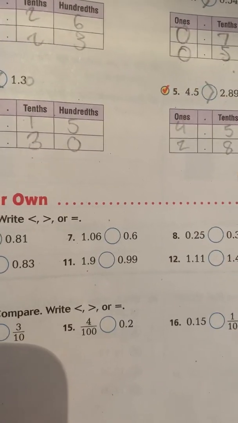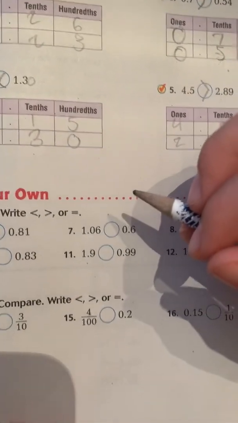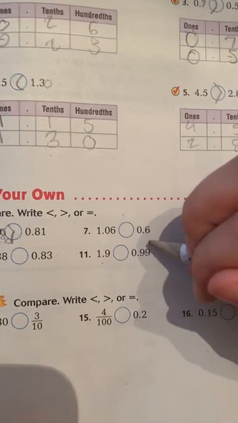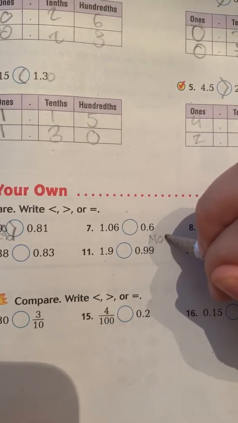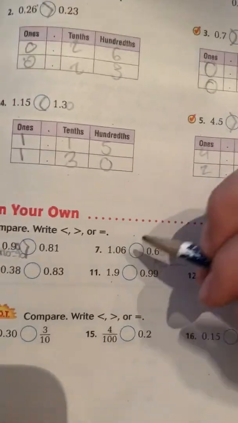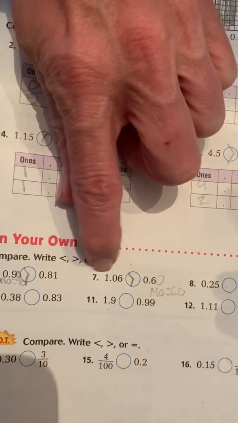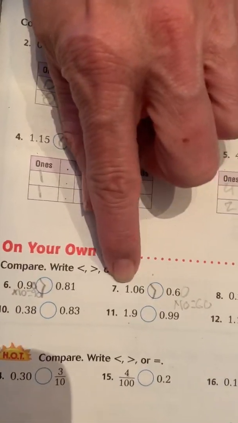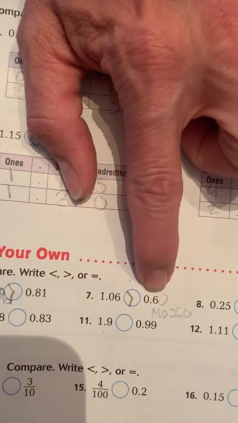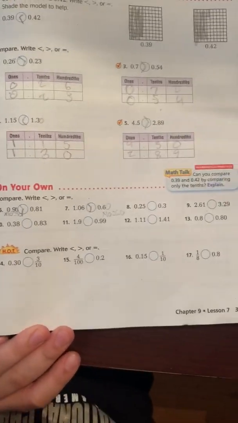Same thing with this. What are you going to do to that one? You can't add a 1 in front, but you would multiply the 6 by 10 and you would just throw that zero on the end right here. And if you think about this like money, if you have $1.06, you have more money than if you have 60 cents. That might be an easier way to do it. So go ahead and do on your own.